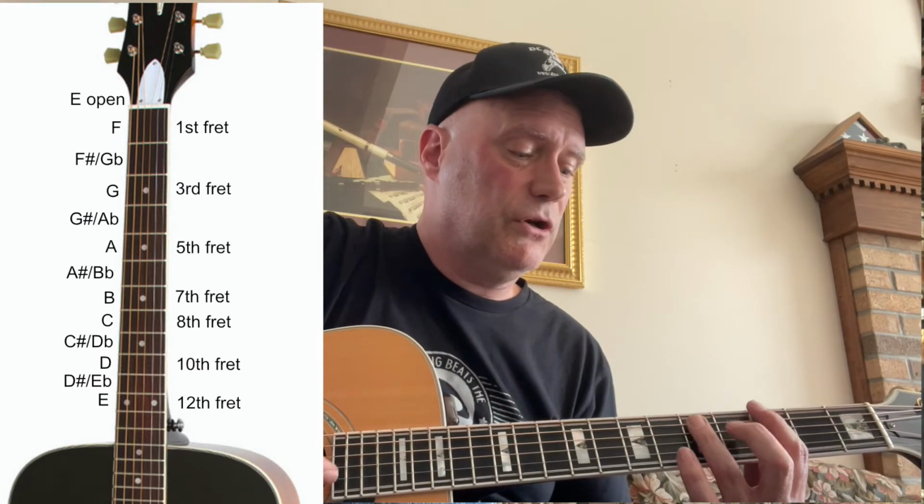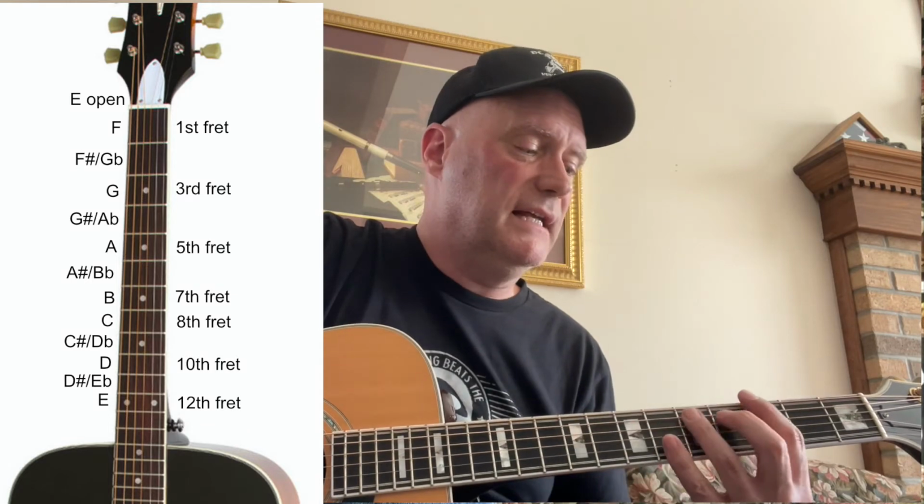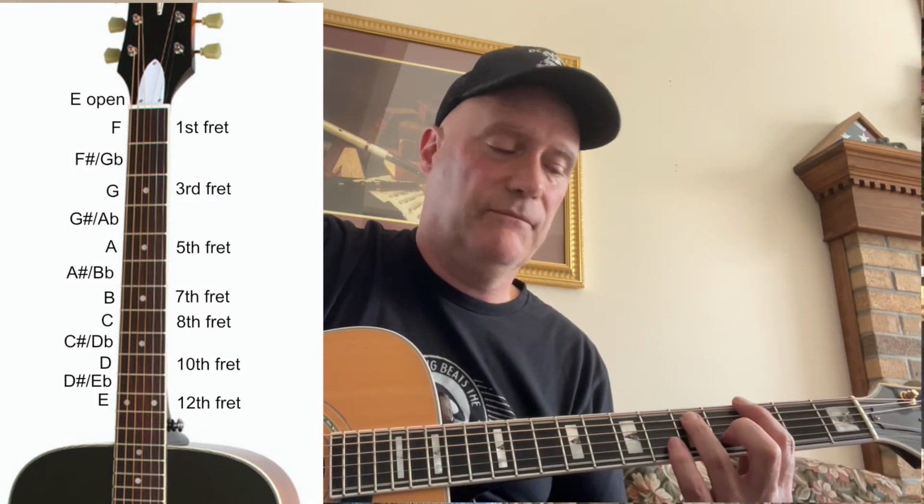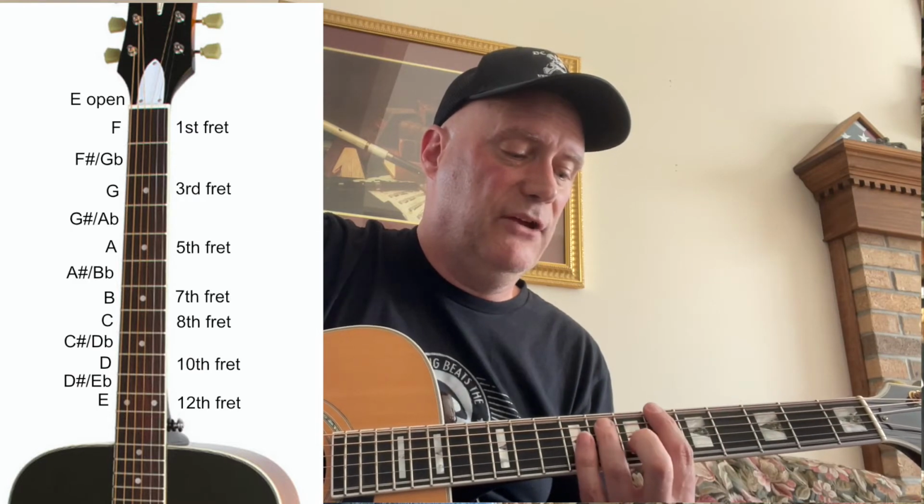Let's say the next chord is a C power chord. Very common. So we're going to go from G to C. How do I know where that C is? Again, here's my G, because E, F, F sharp, G, G sharp, A, A sharp, B, C.